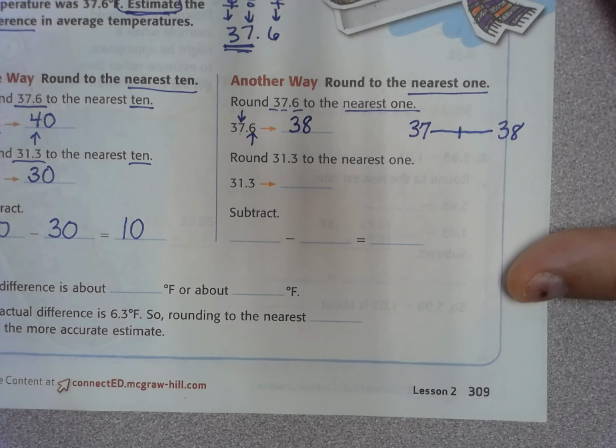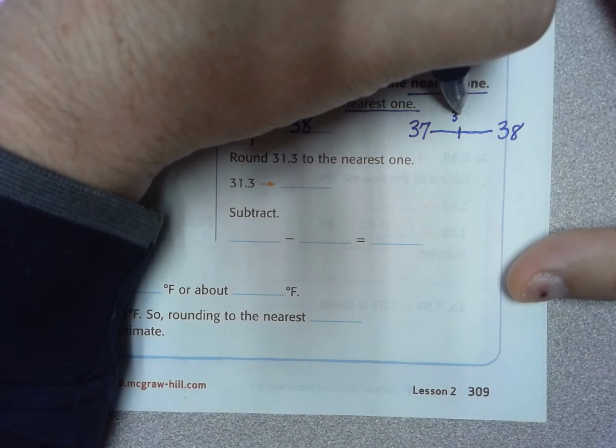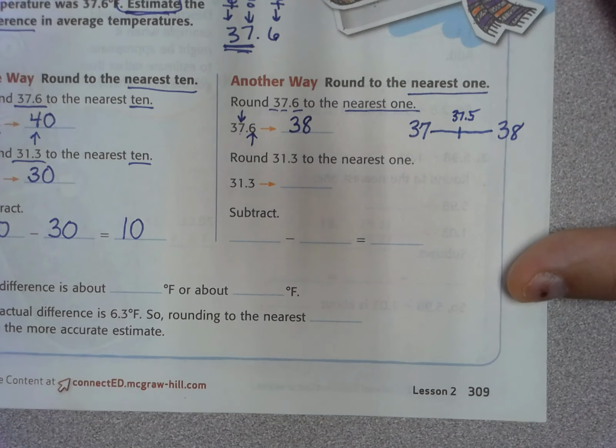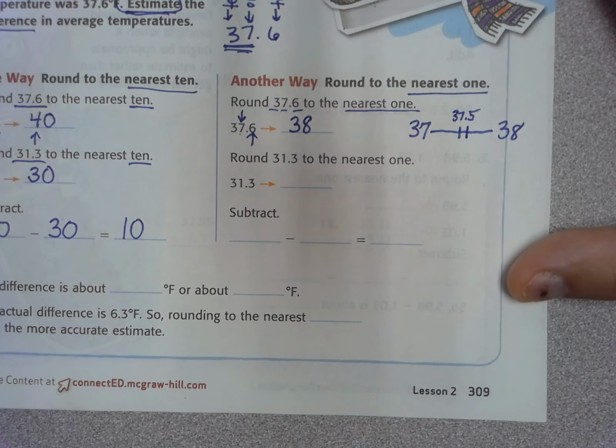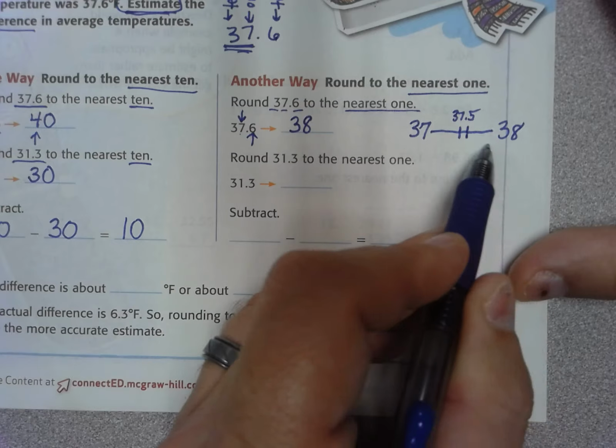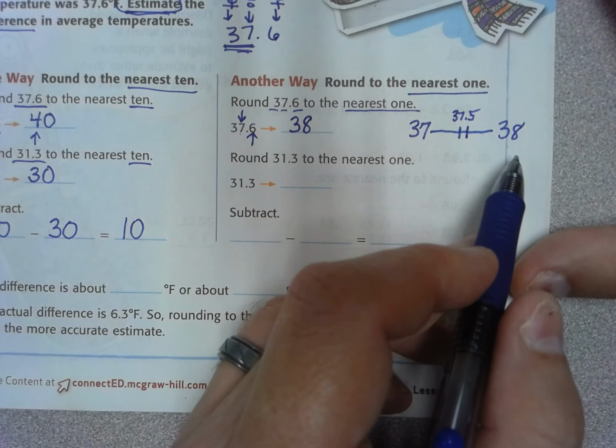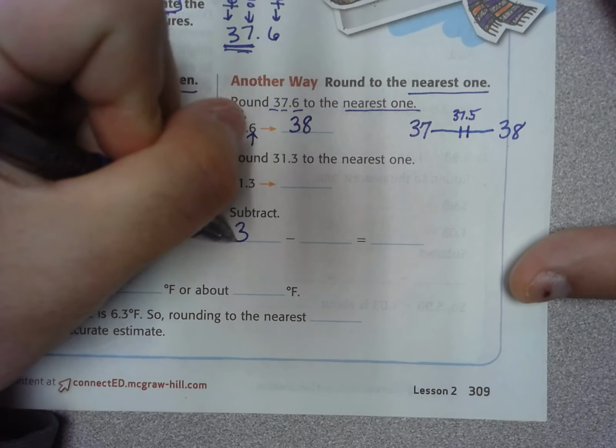Because again, if I were to do this, this right here would be 37.5. Well, guess what? 37.6 is right here. What's it closer to, 38 or 37? 38. You're right, it's closer over here, right? It's closer to 38. That's why we round that to the nearest 1. So I'm going to put 38 right here.